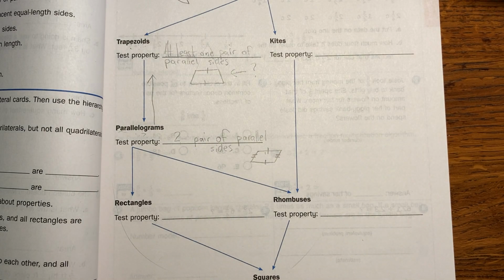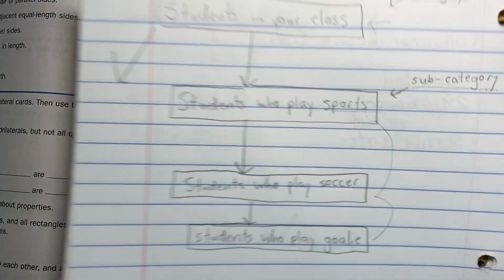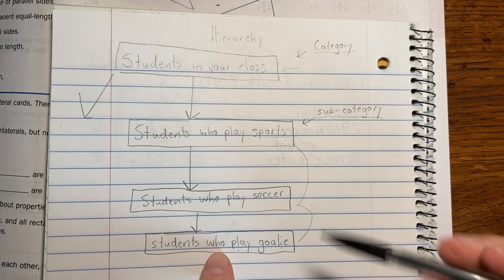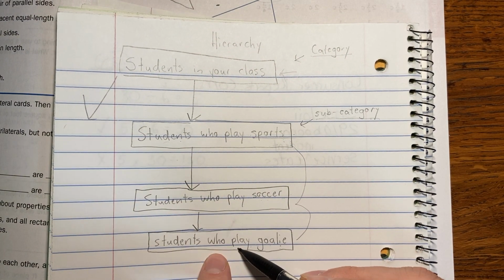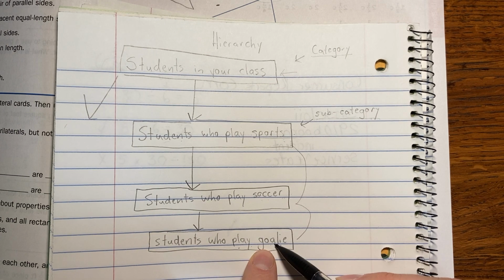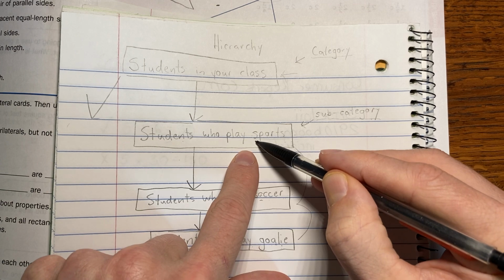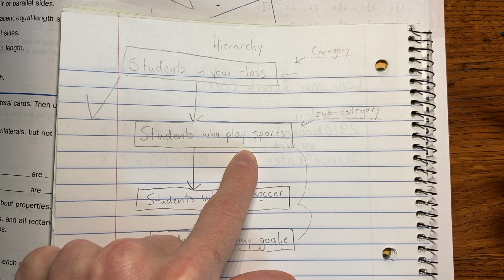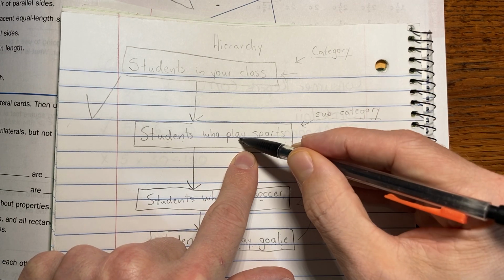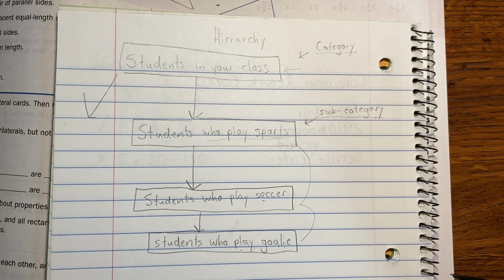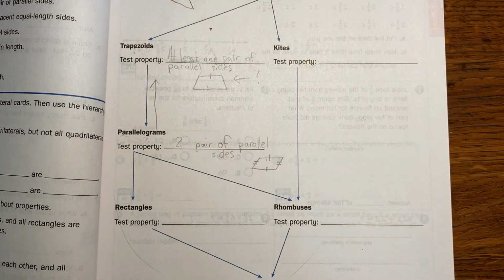For instance, when we did our hierarchy for students in the class, by the time it was all said and done, you were able to say, oh, so all goalies play soccer, all soccer players play sports. We're talking about like on the playground or in our community. And everyone who played sports on recess was a student in our class. Okay, so that's how it worked out when you work your way backward. And it's going to be the same idea here.